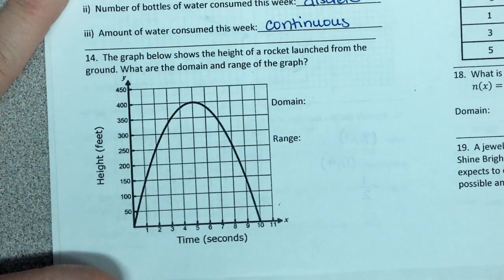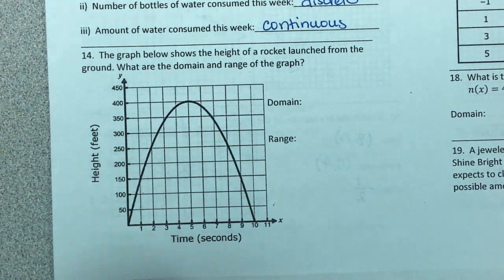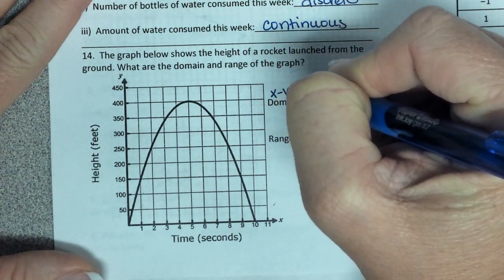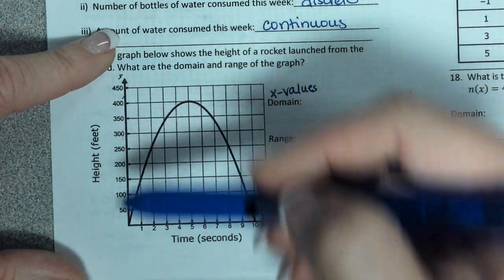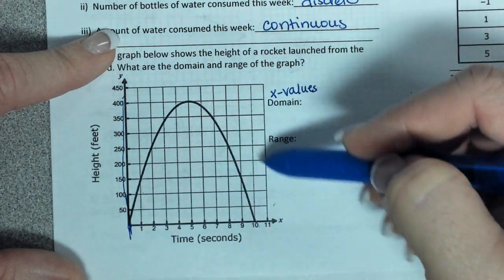Okay, moving on to 14. It says the graph below shows the height of a rocket launched from the ground. What are the domain and range of the graph? Okay, so for the domain, I know this is talking about the x values. So I'm looking at from here to here on my x-axis.